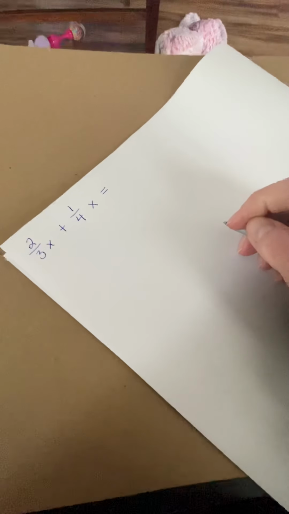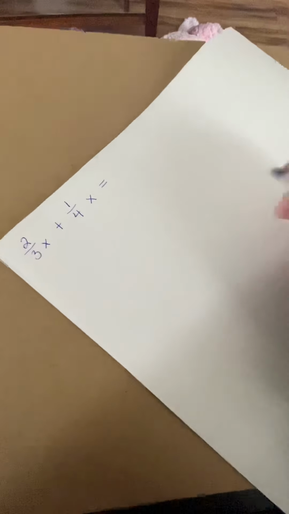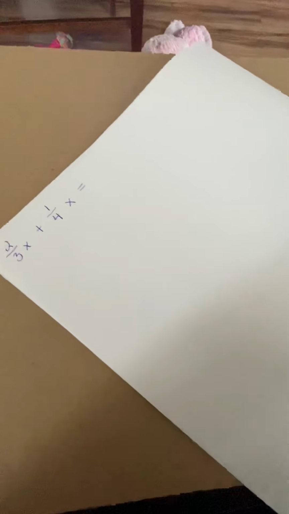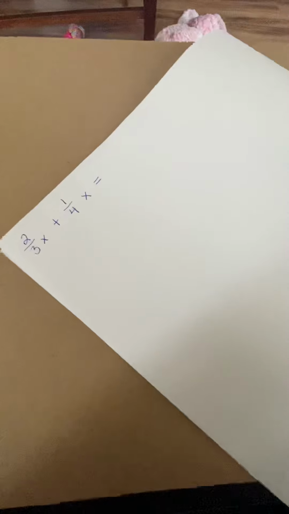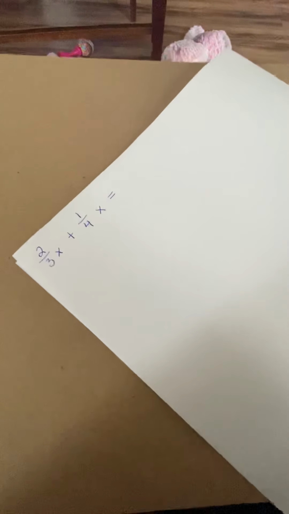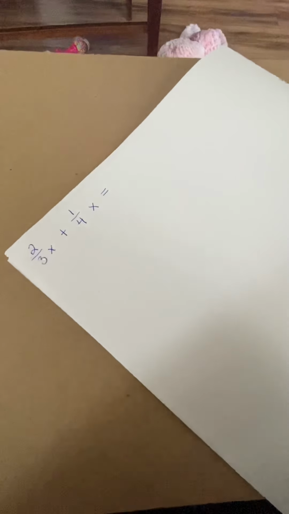Hey guys, wanted to go through and show you exactly how I solved these problems when I was making my answer key so I could check your work. First one, 2/3 x plus 1/4 x.